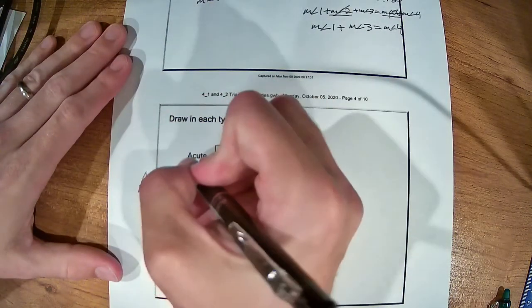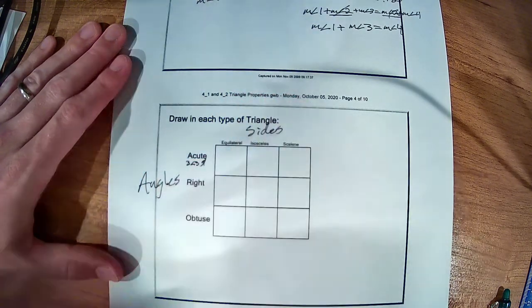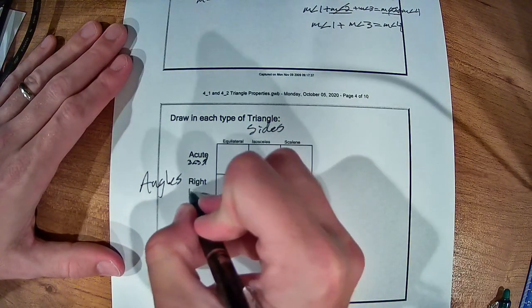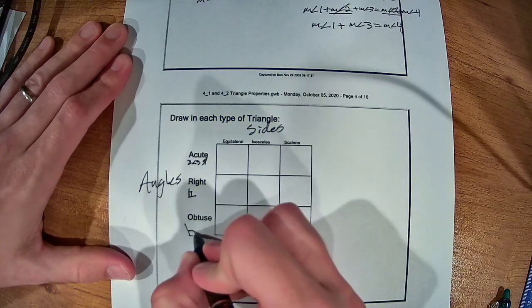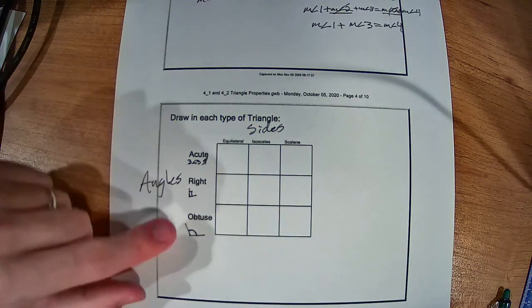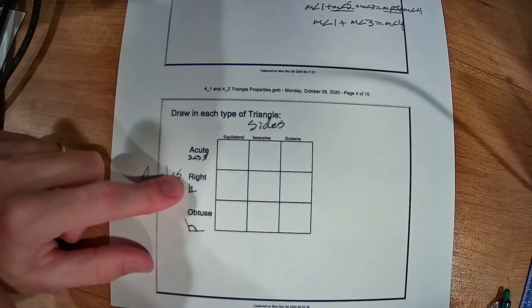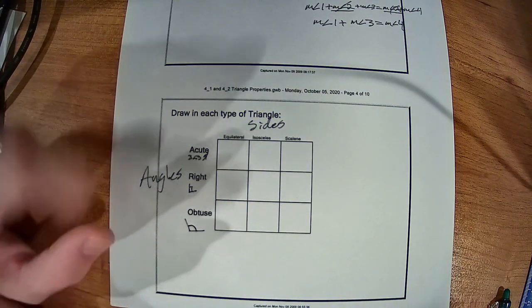So acute triangles mean that all three angles are acute. In a right triangle, we would have just one right angle. And then in an obtuse triangle, we would have one obtuse angle. Obviously, we couldn't have more than one obtuse, or you wouldn't have 180 degrees. Same here. We couldn't have more than one right angle. If we had two, that's 180, and we don't have anything left for the third.